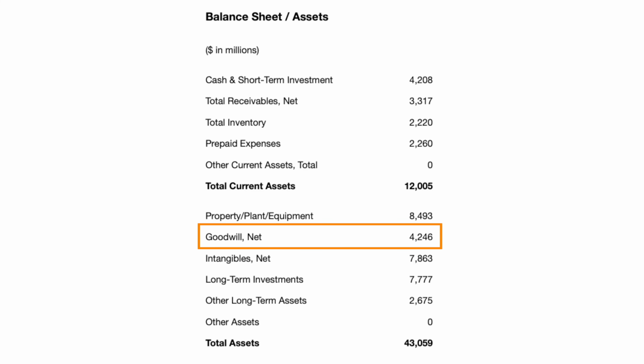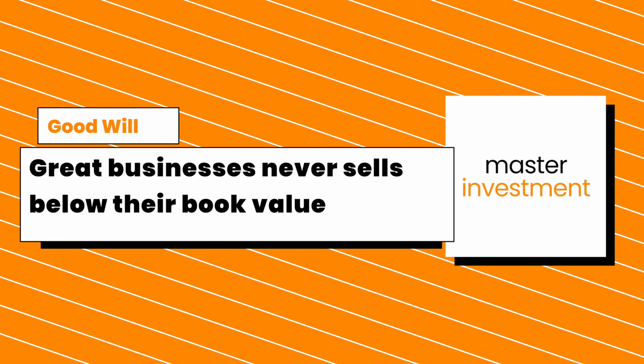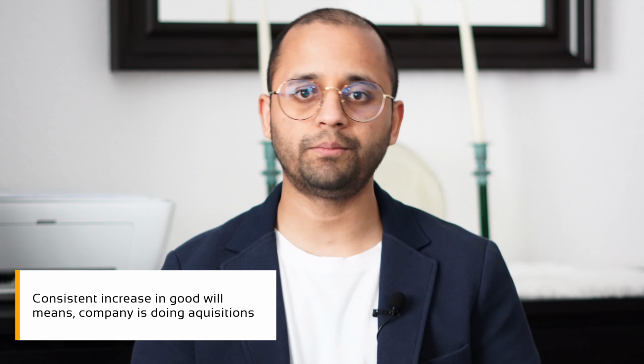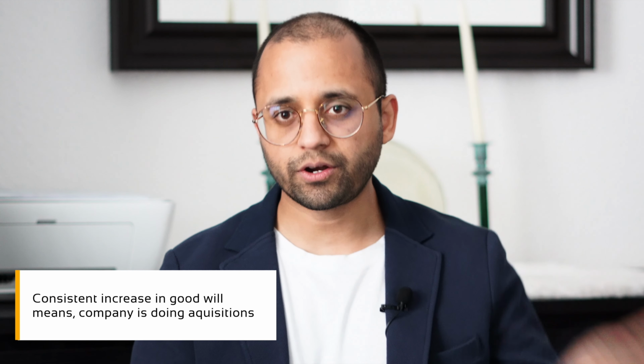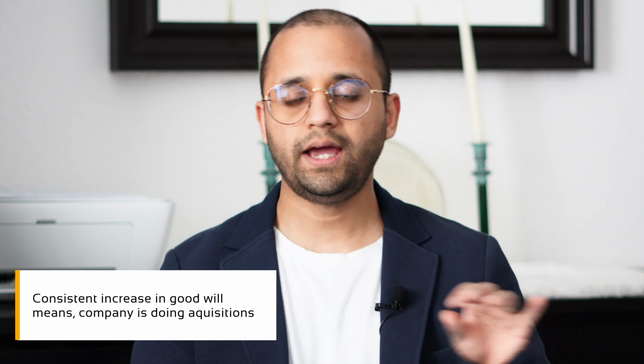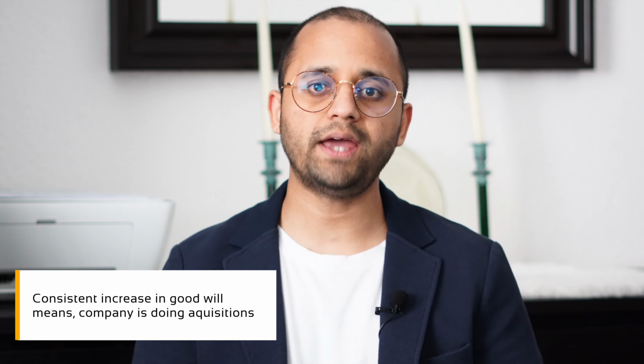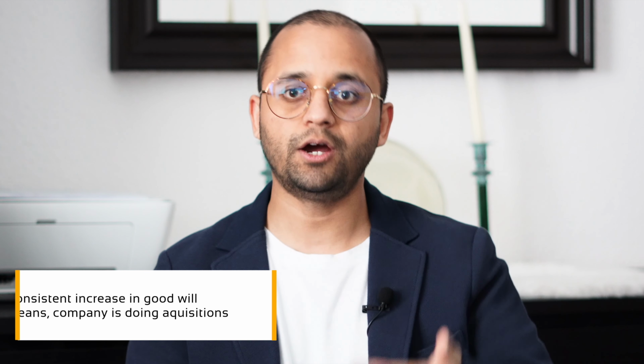The next heading in the balance sheet is goodwill. When a company acquires another company by paying more than its book value, the excess is recorded under the heading goodwill. Usually a company with a unique competitive advantage never sells below or at its book value. Hence a consistent increase in goodwill means that the company is doing acquisitions. On the contrary, if the goodwill is constant, it can mean that either the company is not doing any acquisitions or is buying other companies under their book value.